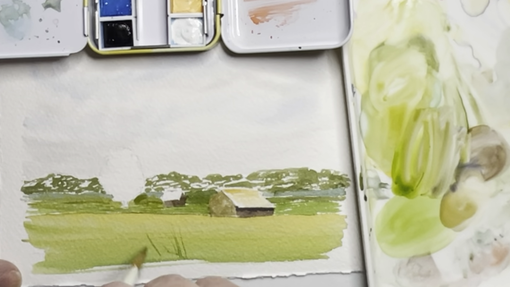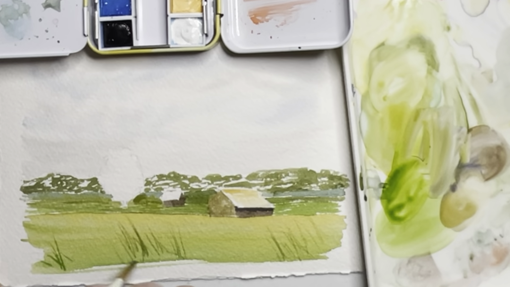Hello, I'm back and working on the grasses. You saw me working on some of the mid-tones on the buildings, just trying to get some interest there. I also was trying to clean up some of the spots where I had left too much white paper showing.